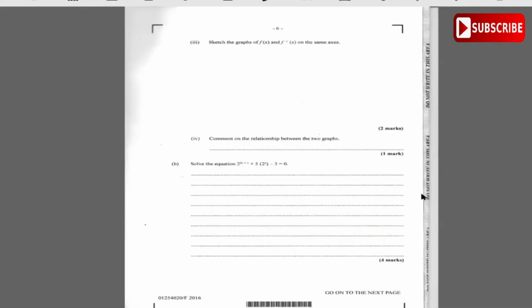Now it says, sketch the graphs of f of x and f inverse on the same axis. It says sketch, so you don't need to kill yourself. You don't have to. It's a sketch. So I'm going to get out my y and my x-axis, and first I'll sketch f of x. Now the domain, you have to remember the domain. The domain was between negative 2 and 1. So the corresponding y values: f of negative 2 was negative 9.